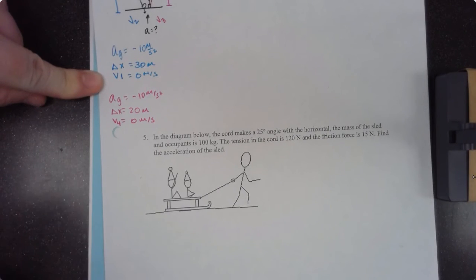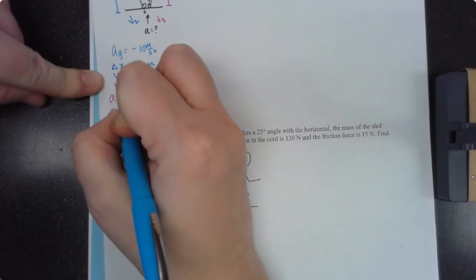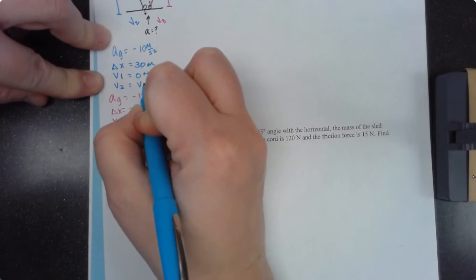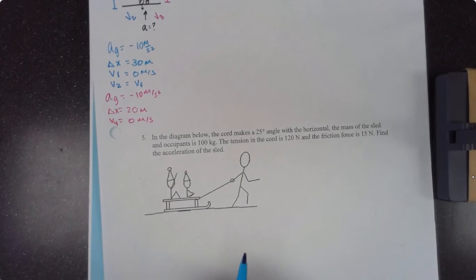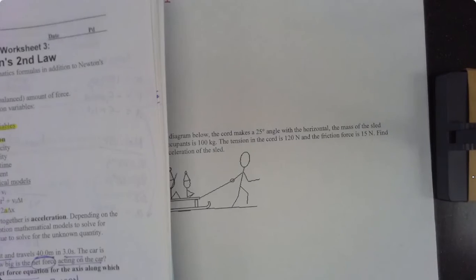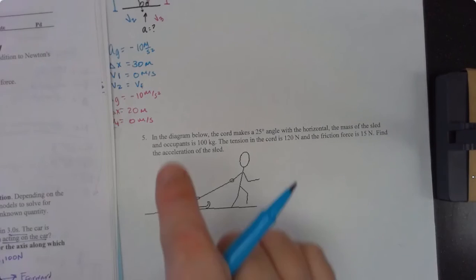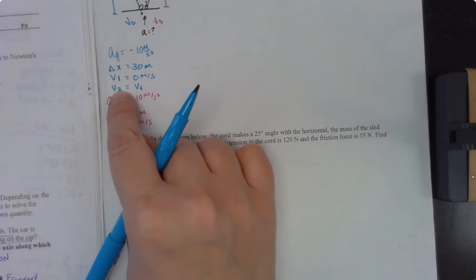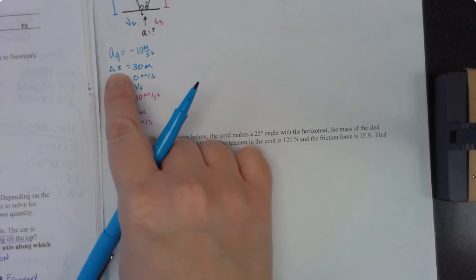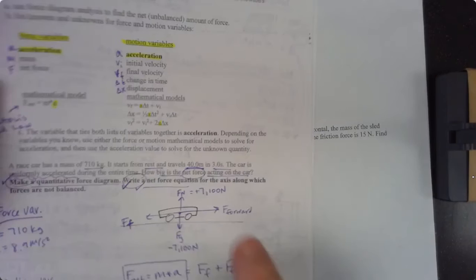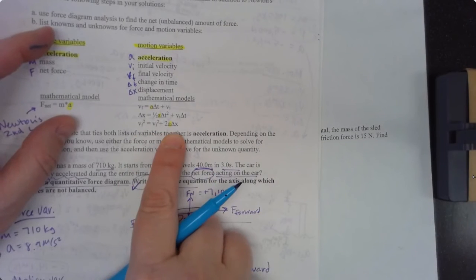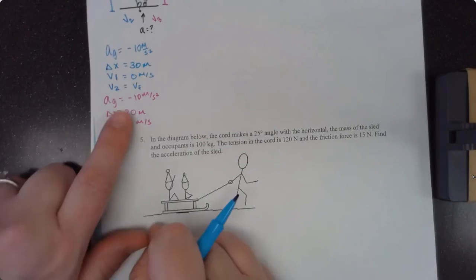So for the first one in blue, what we have to solve for is velocity 2, which is going to be treated like final velocity for that section. And if we look at our chart here, if we have initial velocity, final velocity, position, and acceleration, we ought to be using our third equation here. So that's what I'm going to use to figure out our velocity 2.